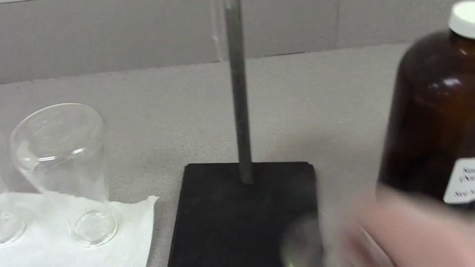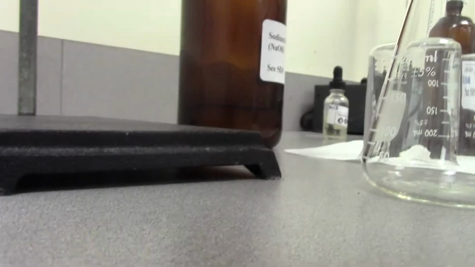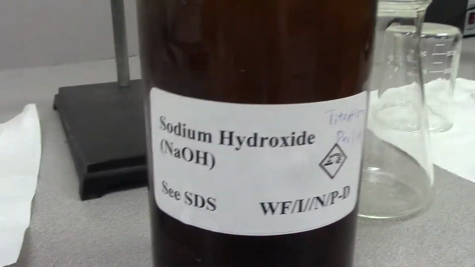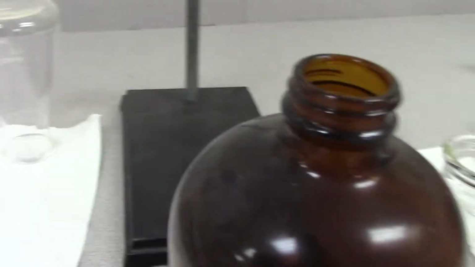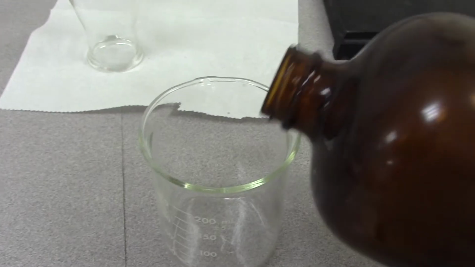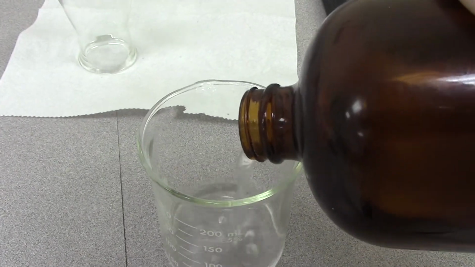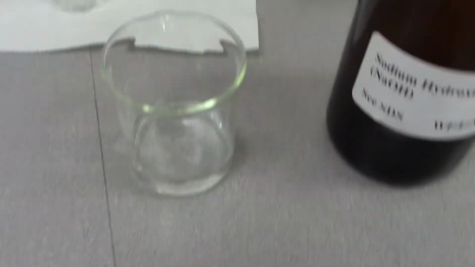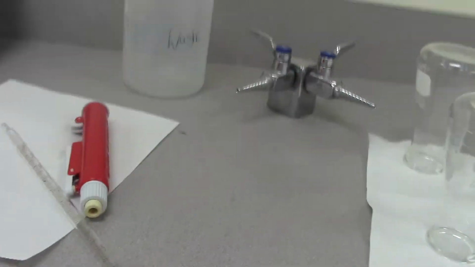So here's what happens. All right, I'm going to take my sodium hydroxide. Okay, so this is my sodium hydroxide. I'm going to pour this into a sample beaker. Okay, I'm going to pipette out 10 mils.